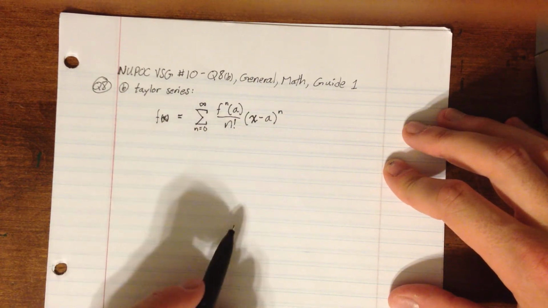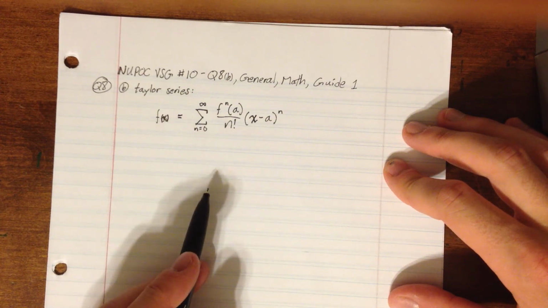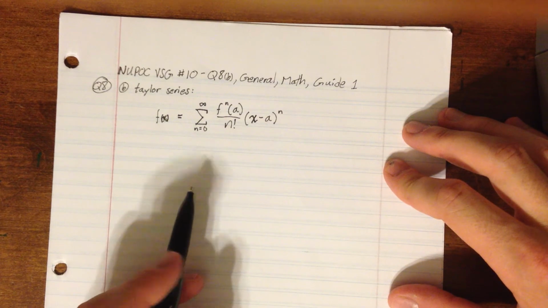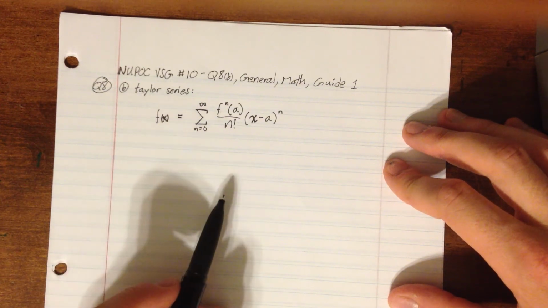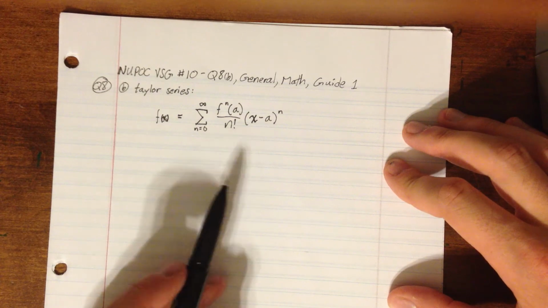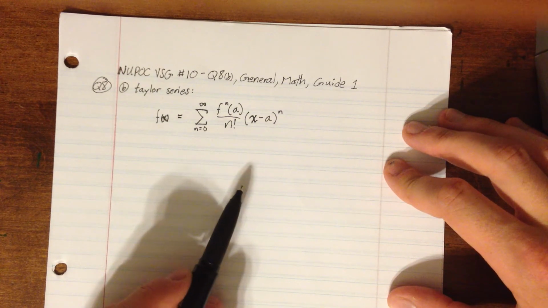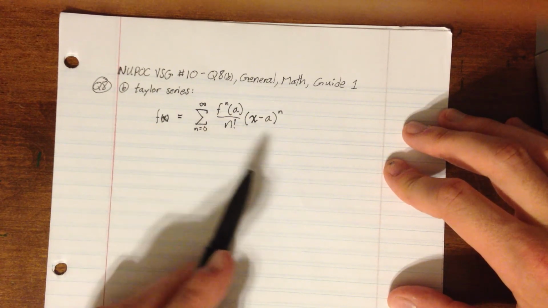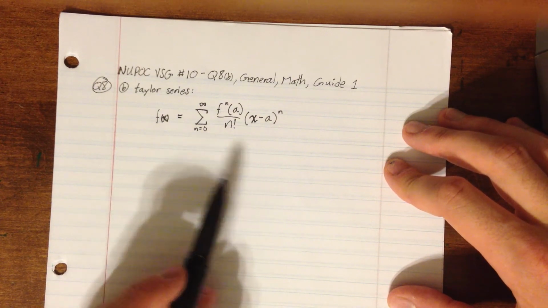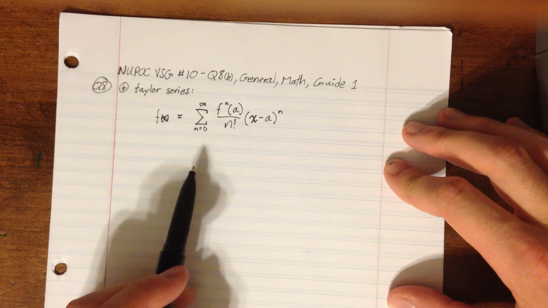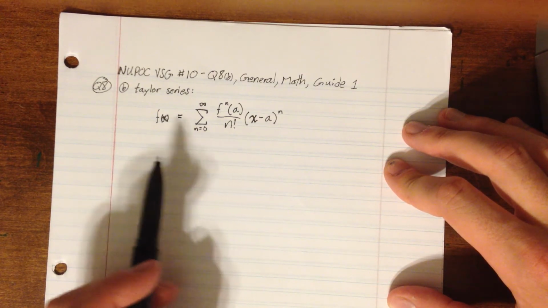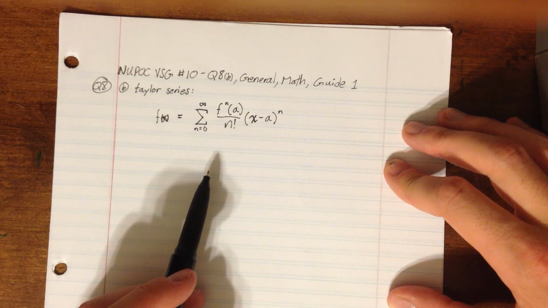A couple of caveats with this. Like with the Fourier series, we had the caveat that the function had to be periodic. Here the function need not be periodic at all. Like I just said, we use it on exponential functions all the time. But it needs to be infinitely differentiable if we were to take this infinite sum. In the practical case, it needs to at least have as many derivatives as terms you want to take of the series. And also the function needs to be continuous.